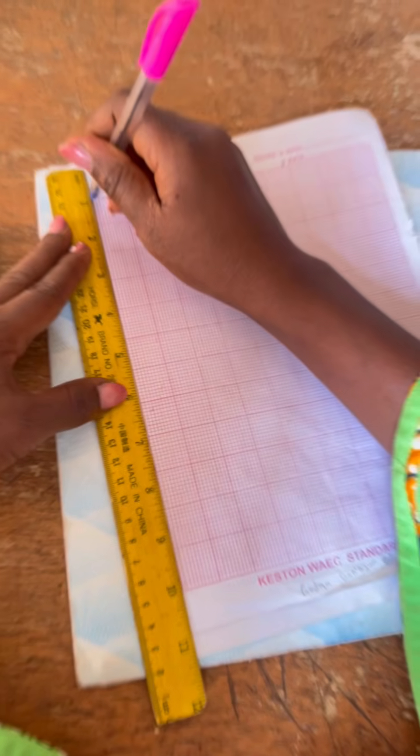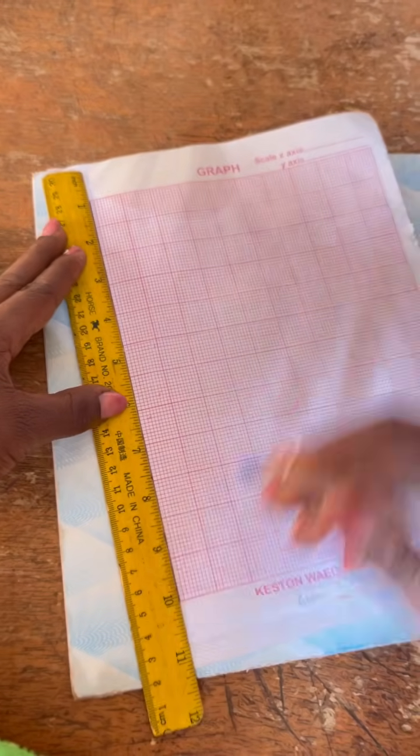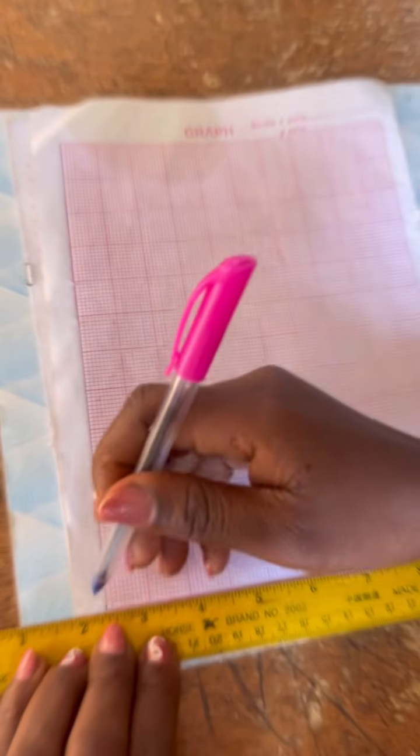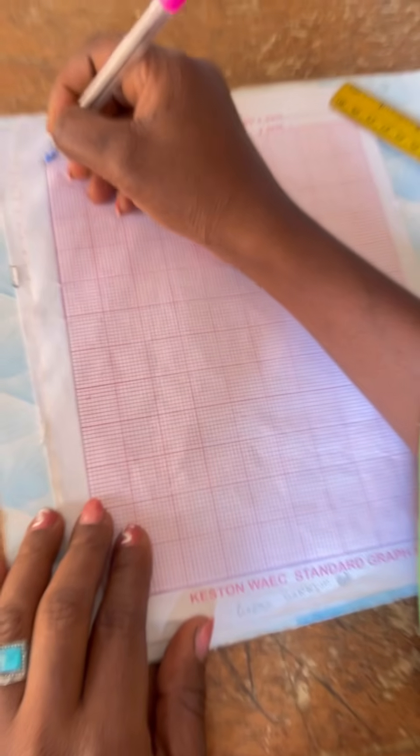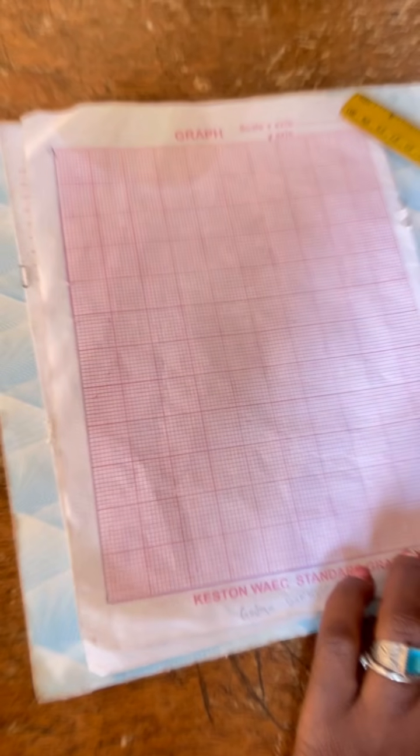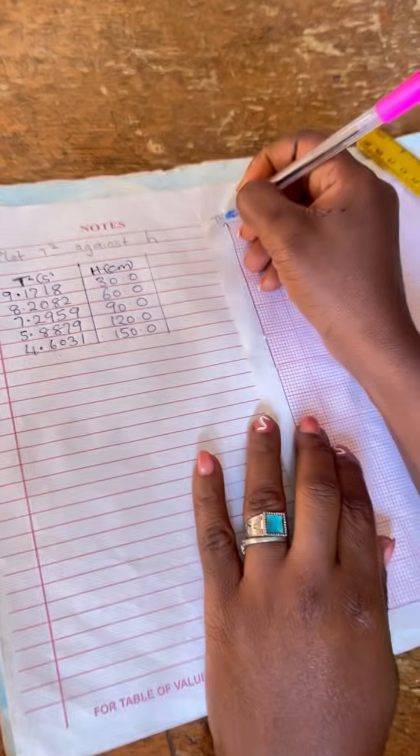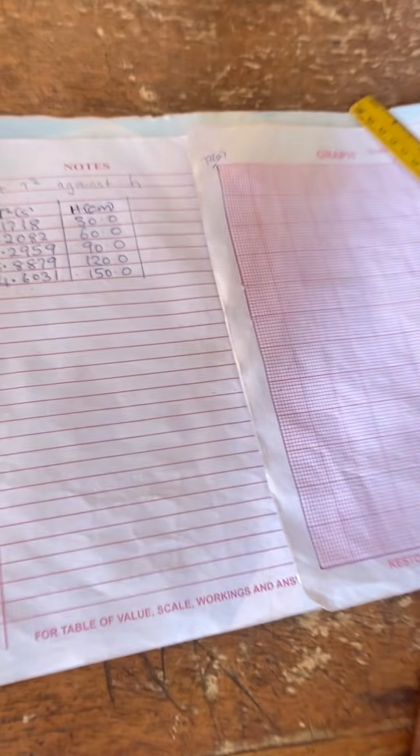So we're going to be plotting the vertical lines like this. You have to use pencil, but I'm using biro because of this video so that it can be visible. Then you put an arrowhead on this side, you put an arrowhead on this side, then you label appropriately. So we have t square on this side in second squared, and then we have h in centimeter.